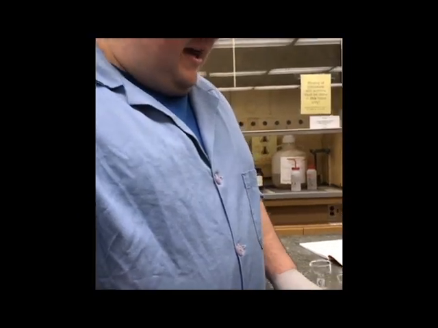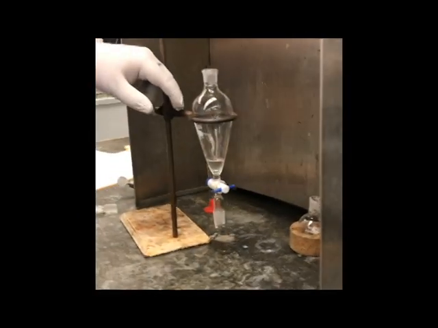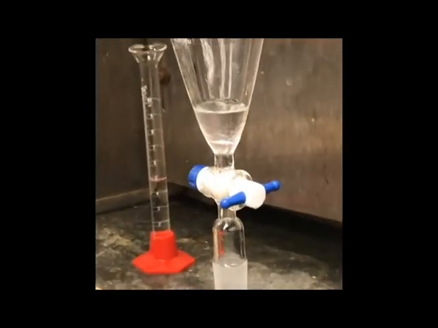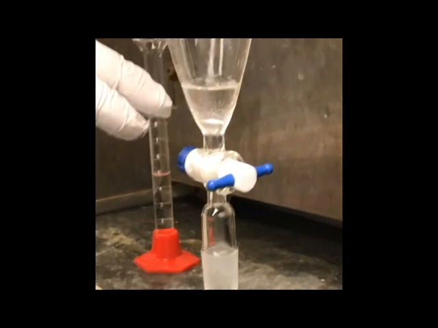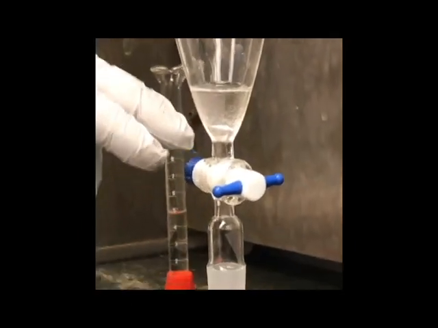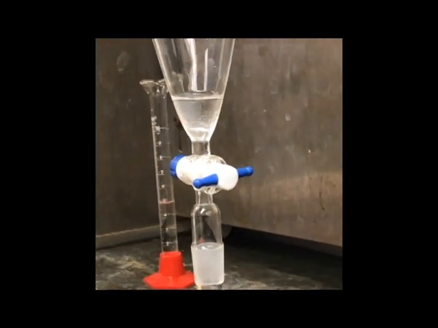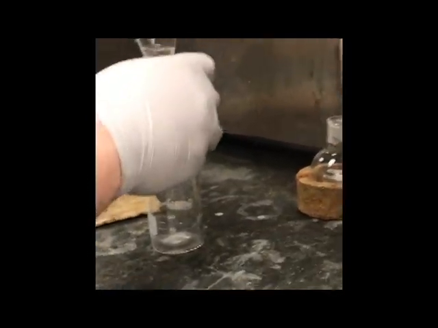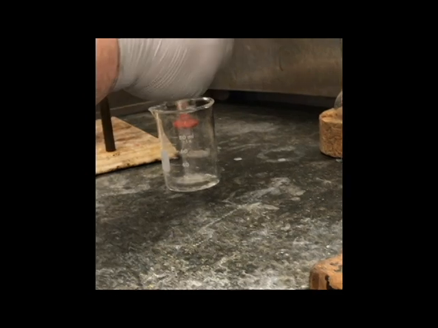So now we have poured our crude reaction material into our separatory funnel. This was in our receiving flask. So now you can see that 2 layers have formed, this top organic layer and the bottom aqueous layer. So now we're just going to quickly separate that into a beaker. Just like so.